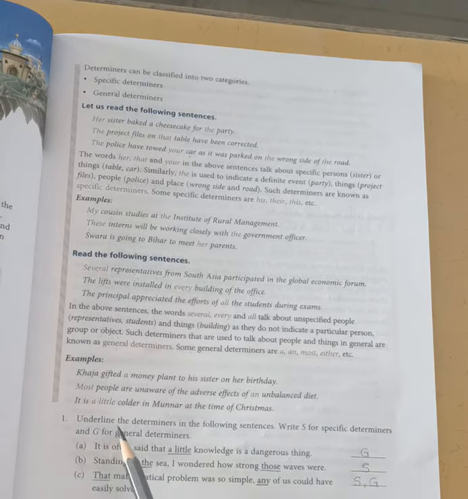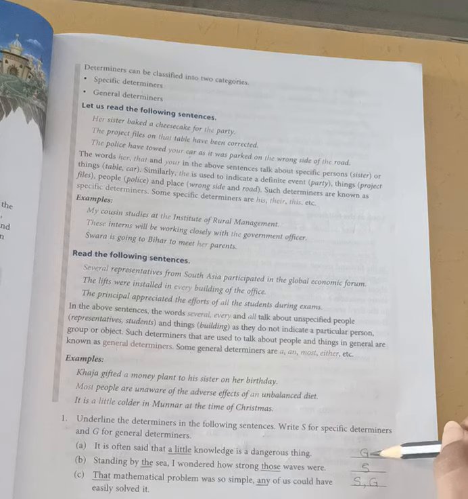Question 1. Underline the determiners in the following sentences. Write S for specific determiner, G for general determiner. A. It is often said that a little knowledge is a dangerous thing. Knowledge, a little knowledge. So, we are talking about knowledge in general. A little knowledge. So, it is general. So, we will write here G. B.